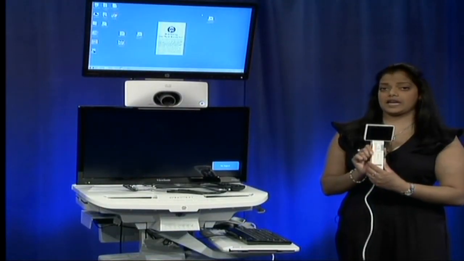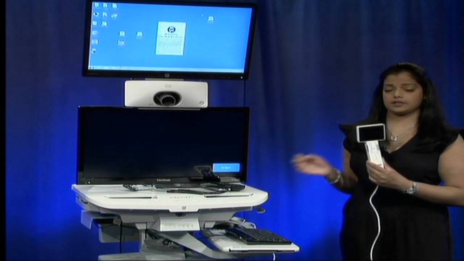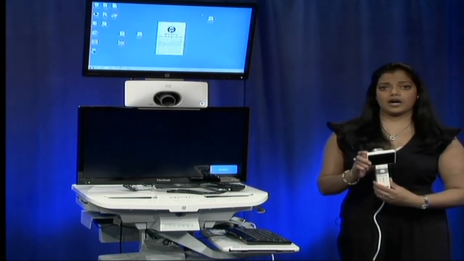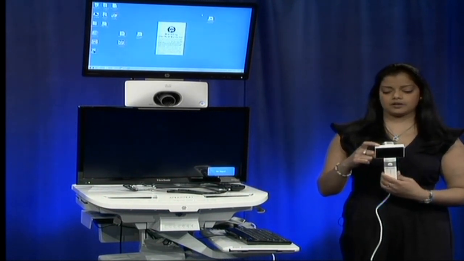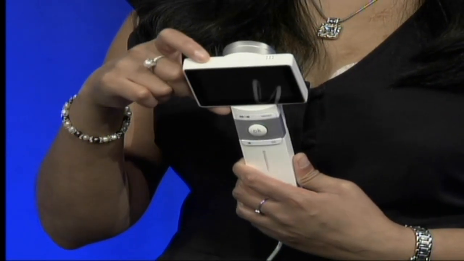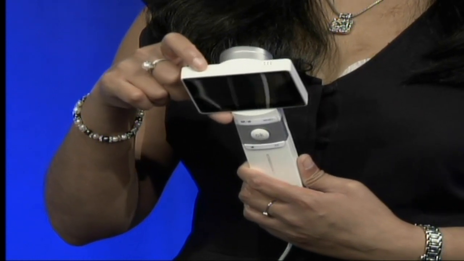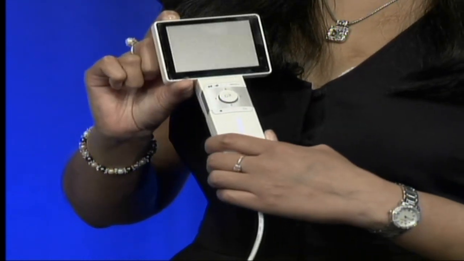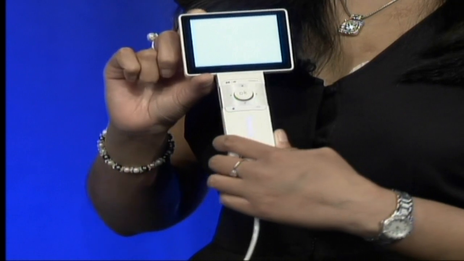The camera is now connected to the telehealth cart. Then turn on the handheld camera by holding down the power button on the top of the camera for a couple minutes until you see the screen turn on.